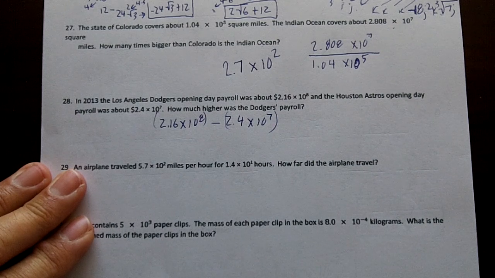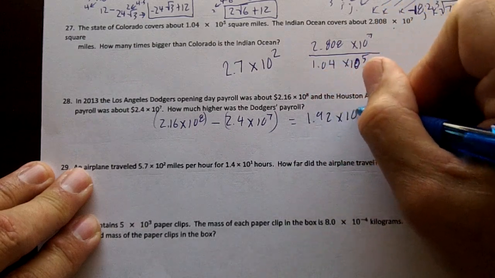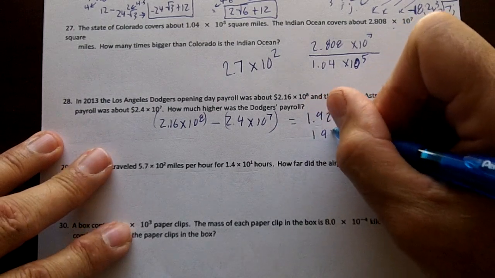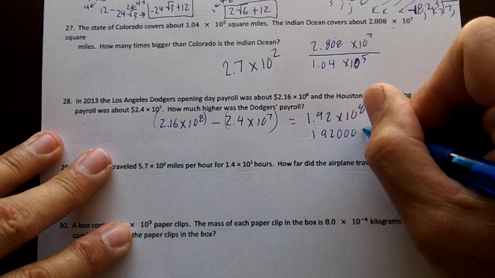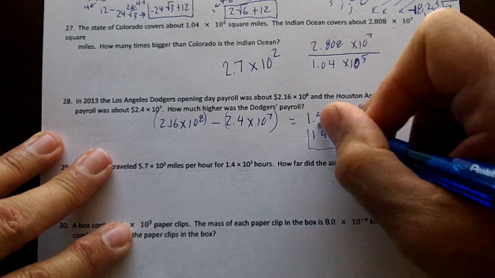Close parentheses, times 2.4 minus parentheses 2.4 times 10 caret 7, hit the right arrow button, close parentheses, and we get 1.92 times 10 to the 8th, which is going to turn into 192 and then 6 zeros, 1 2 3 4 5 6. That's a lot of money, 192 billion.